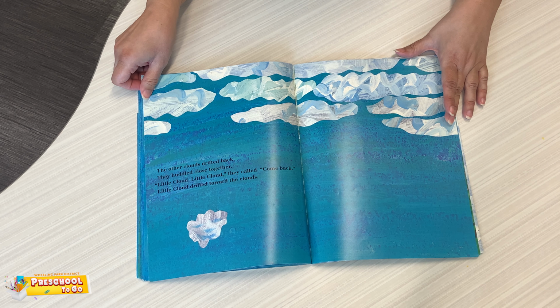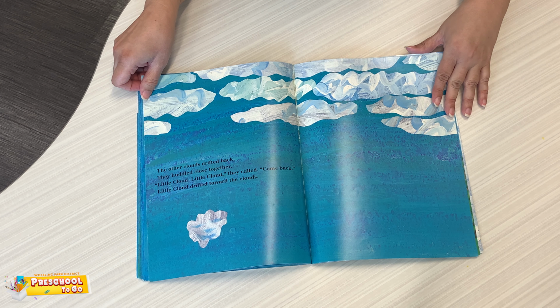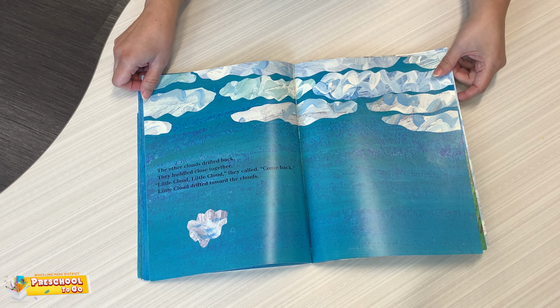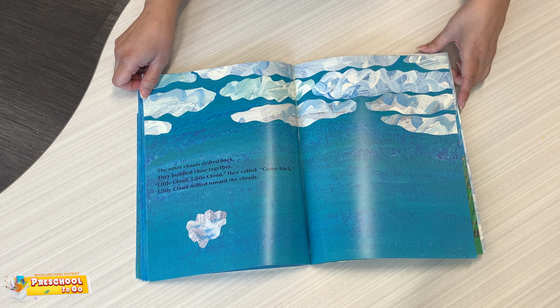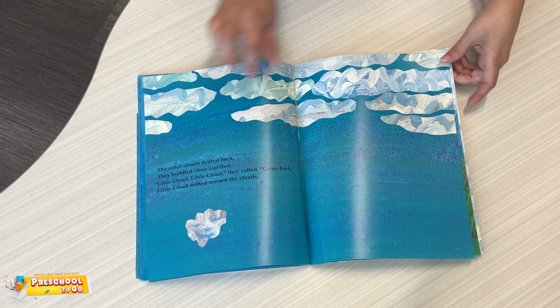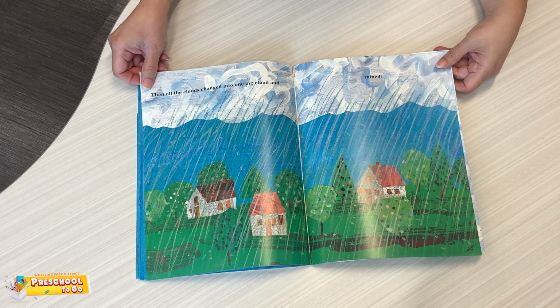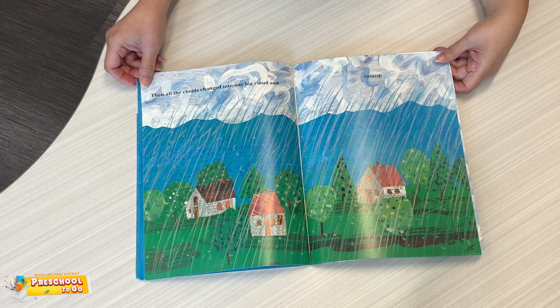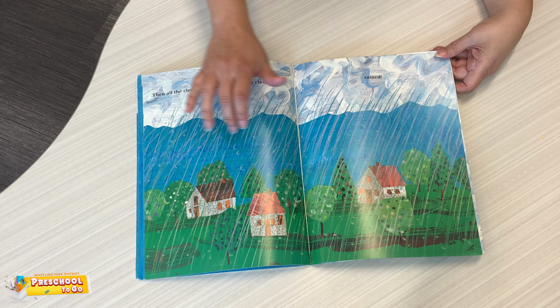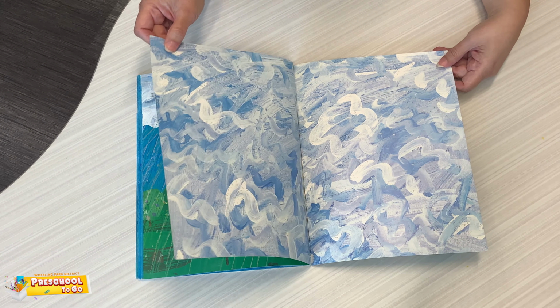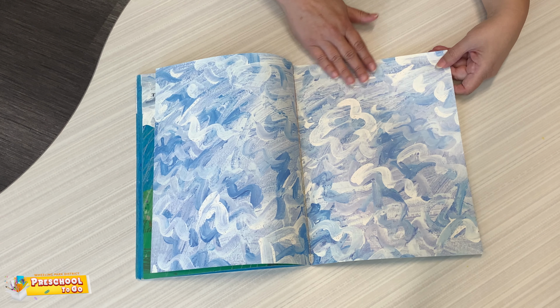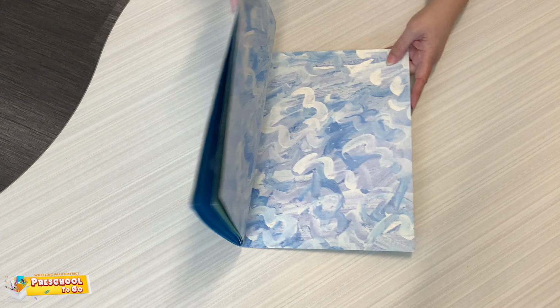The other clouds drifted back. They huddled close together. Little cloud, they called, come back. Little cloud drifted towards the clouds. Then all the clouds changed into one big cloud, and it rained. The end. No more clouds.